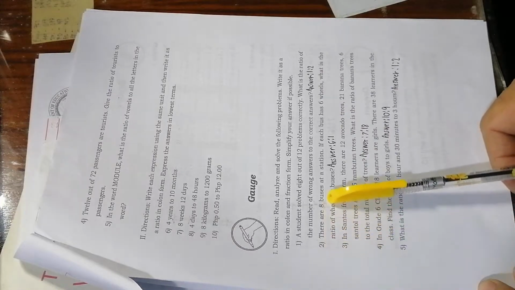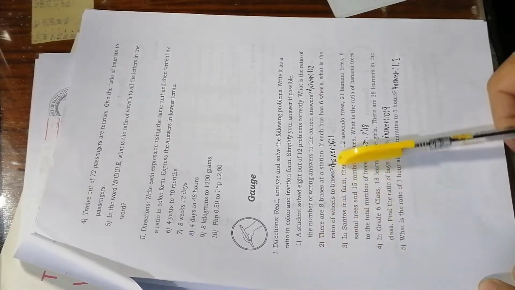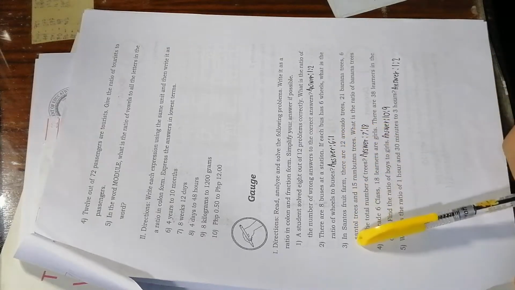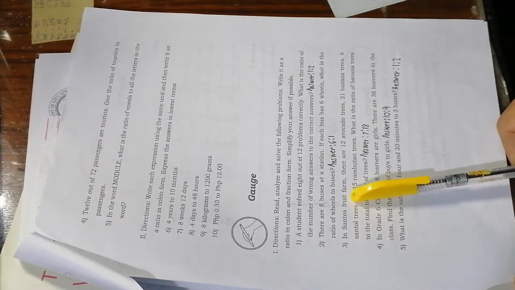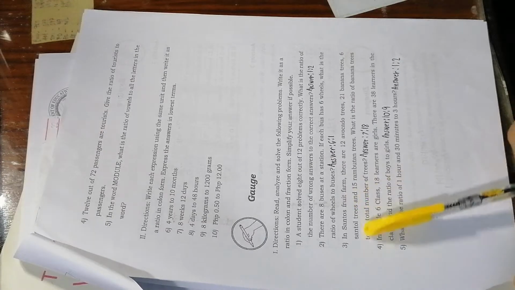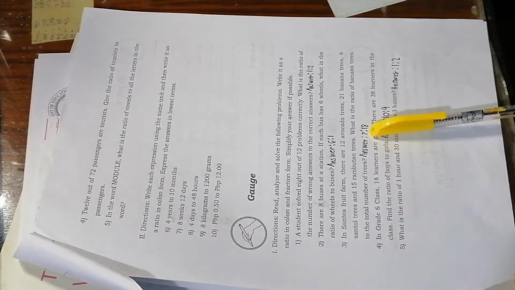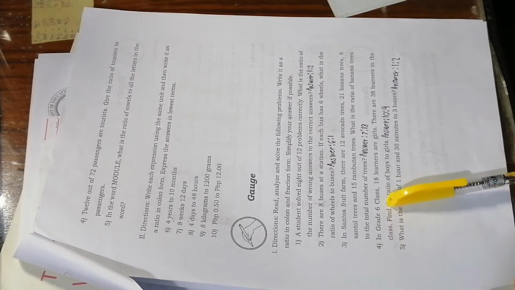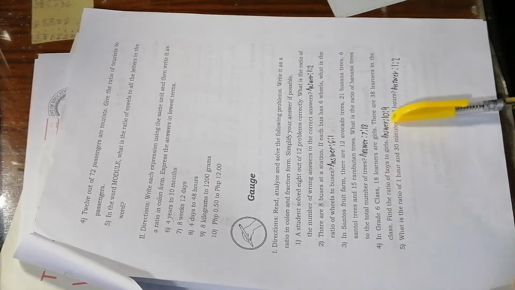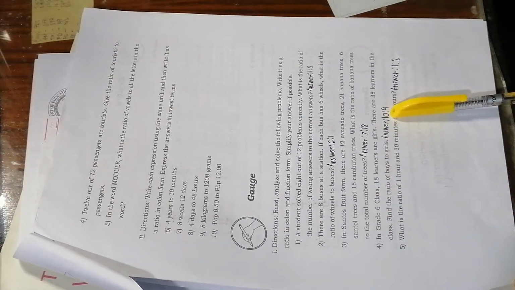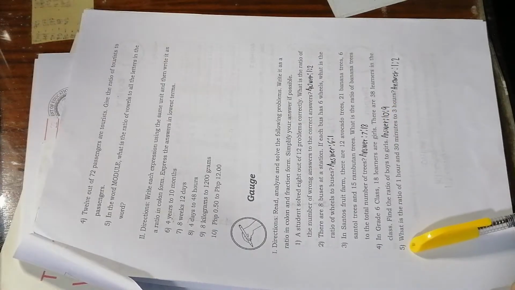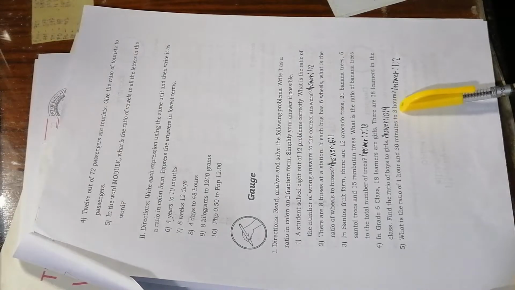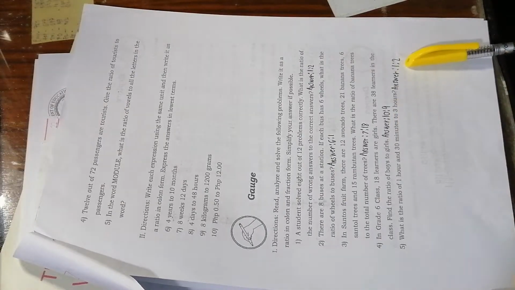Number 2, there are 8 buses at the station. So my answer is 6 and 1 ratio. And number 3, in Santos Fruit, my answer is 7:18. So number 4, in a grade 6 class, so my answer is 10:19. Number 5, what is the ratio of 1 hour and 30 minutes to 3 hours? My answer is 1:2.